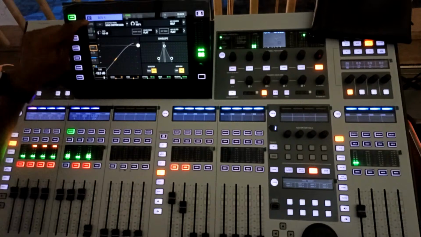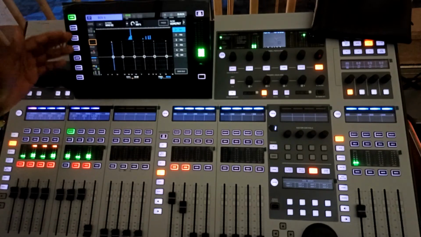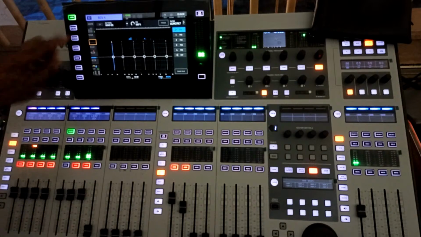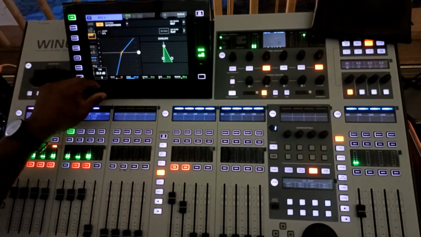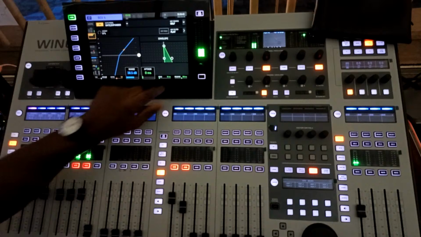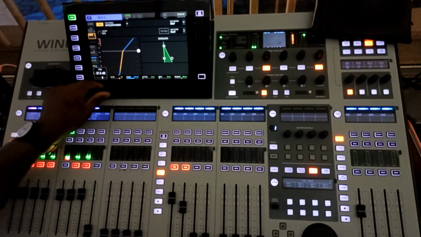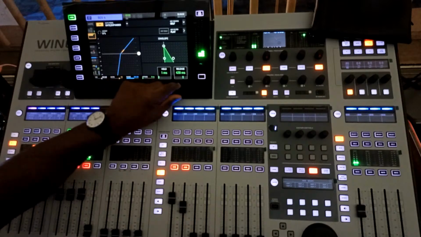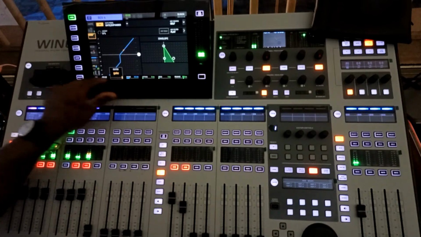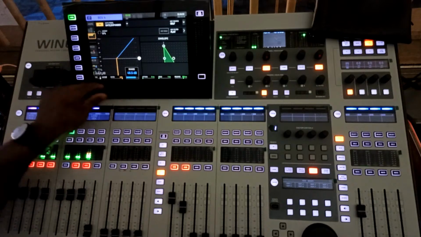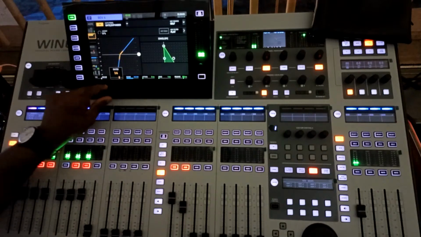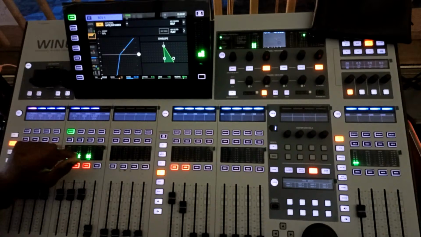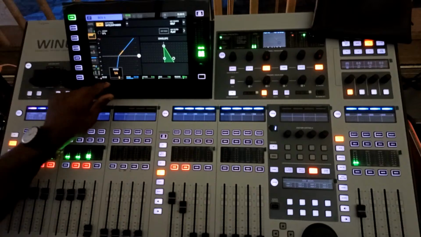So the same thing this time around. I'm not going to use the same pattern because I can listen to a voice. It sounds a bit fuller. So what I'll do is just set the gate and eliminate any spill, minimize the spill. I don't want the compressor cutting off.